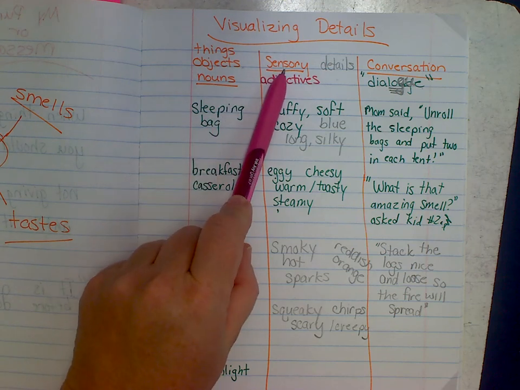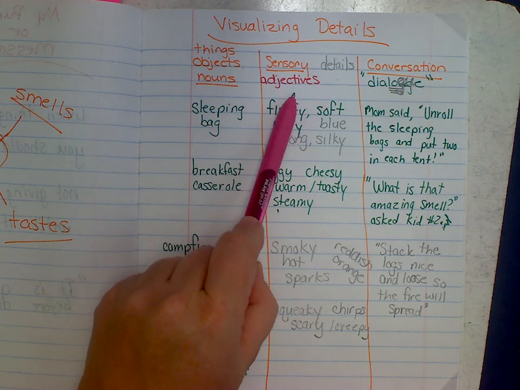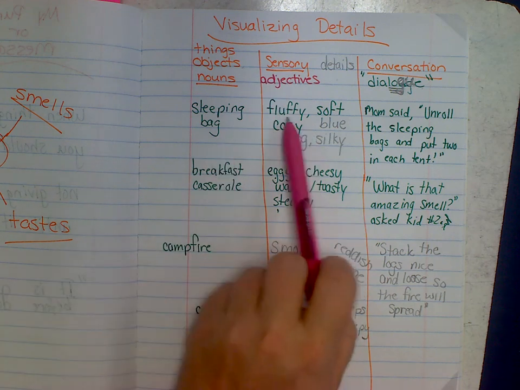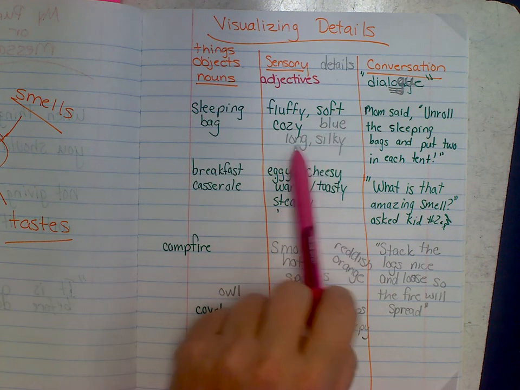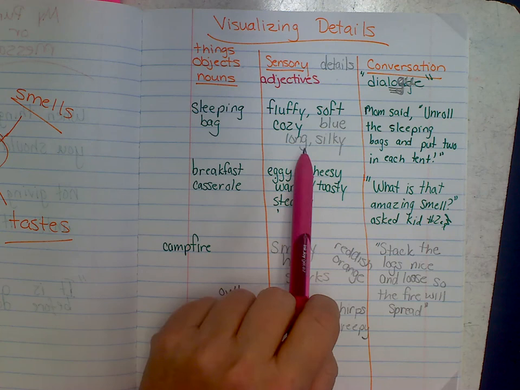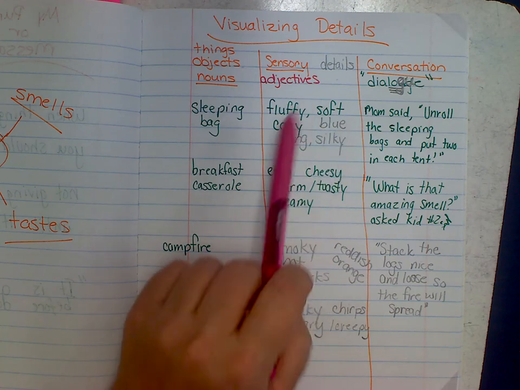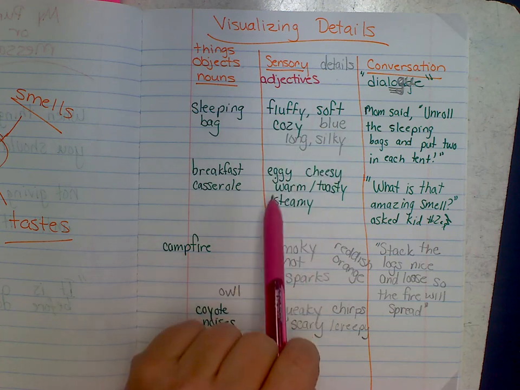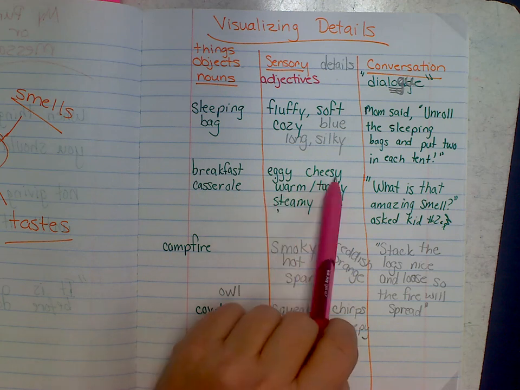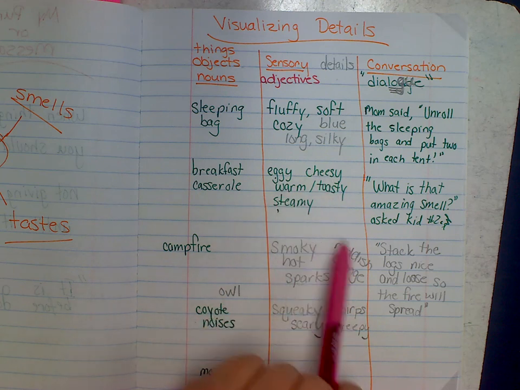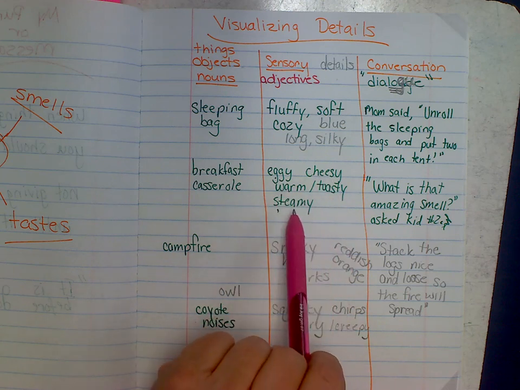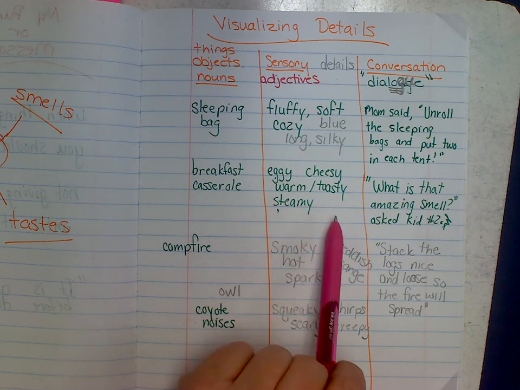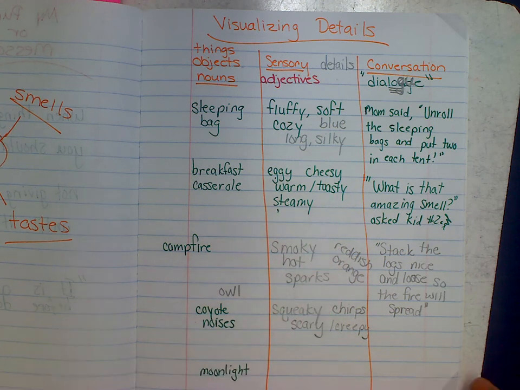In the middle column, I want you to think of your sensory details. These are going to be your adjectives. So my sleeping bag is fluffy and soft and cozy and blue and long and silky. I might not use all of those, but it helps if I go ahead and make those adjectives so that I'm ready when I'm writing. That breakfast casserole was eggy and cheesy and warm and toasty and steamy. He cooked it right on the fire in this big black pot. And those would be details that I want to think about.